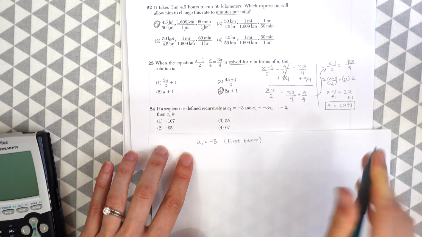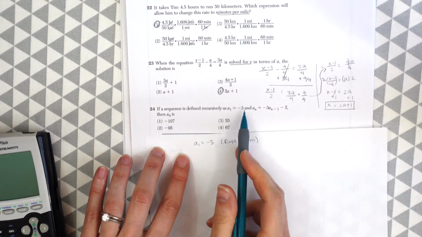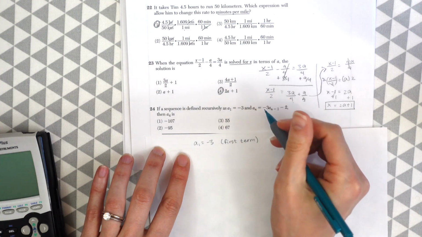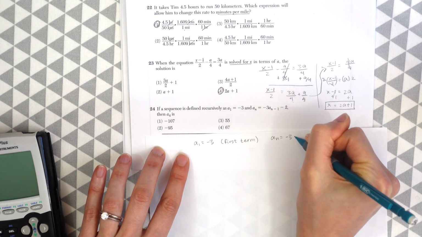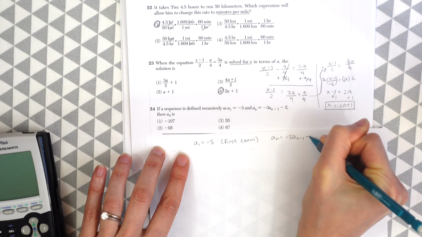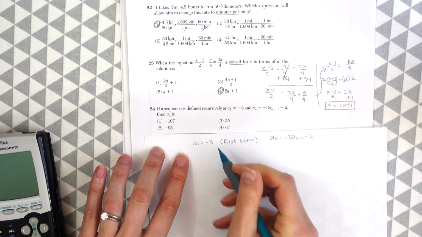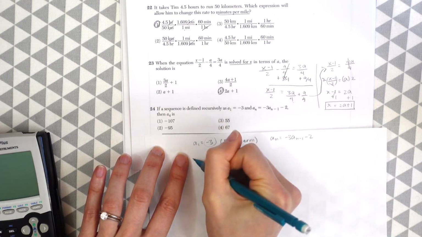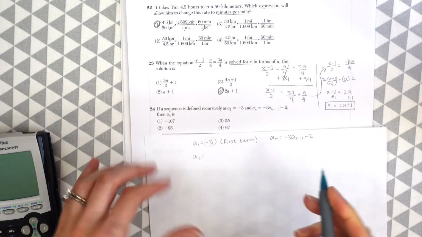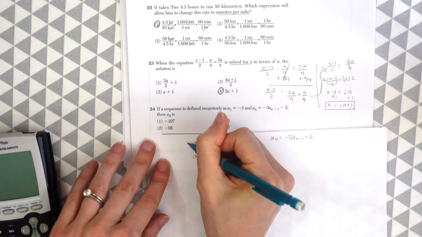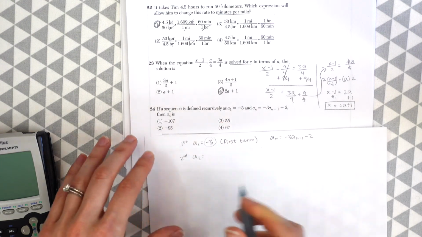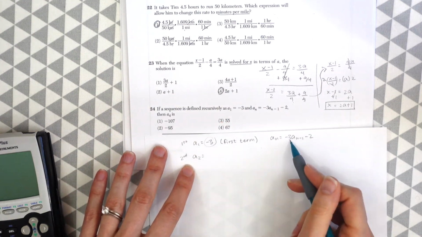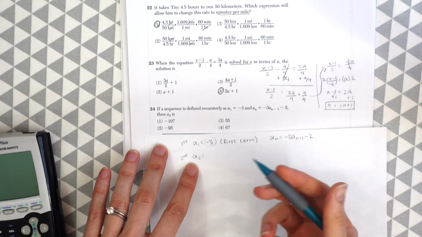This is a recursive formula. So they'll always give you the first term and then this other formula to find the rest of the terms, a sub n minus 1. So what we have to do is plug in. Our goal is to find the fourth term. So this is our first term. We're going to find the second term. And we have to go in order like this in order to get to the fourth term.